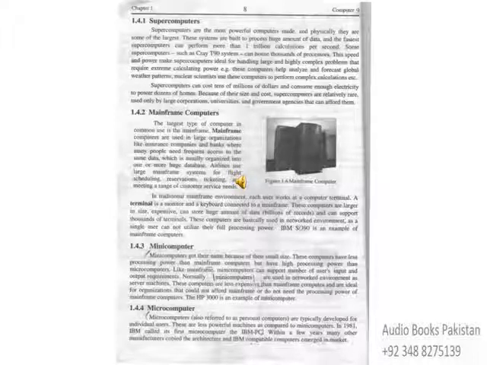Nuclear scientists use these computers to perform complex calculations, etc. Supercomputers can cost tens of millions of dollars and consume enough electricity to power dozens of homes. Because of their size and cost, supercomputers are relatively rare. Used only by large corporations, universities, and government agencies that can afford them.